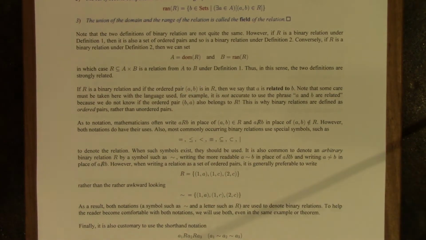Now these two definitions are not exactly the same, but if R is a binary relation under the first definition, therefore it's a binary relation from a set A to a set B, then it's also a set of ordered pairs, so it fits the requirements of definition 2.